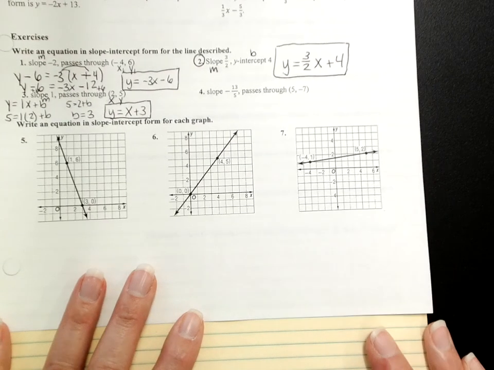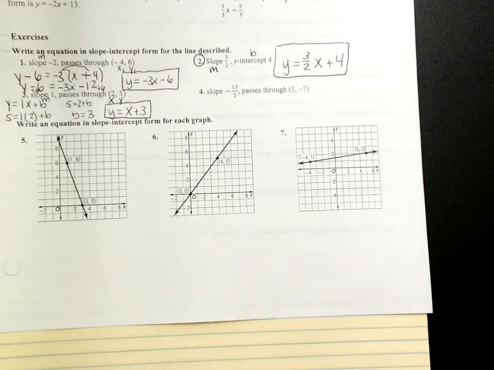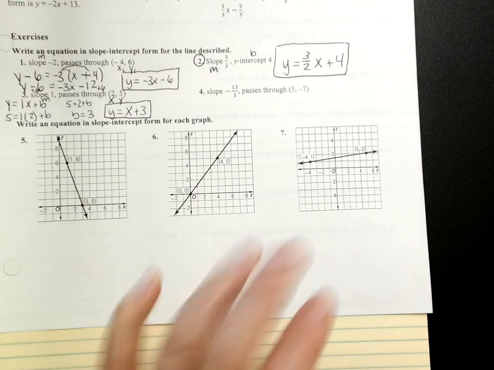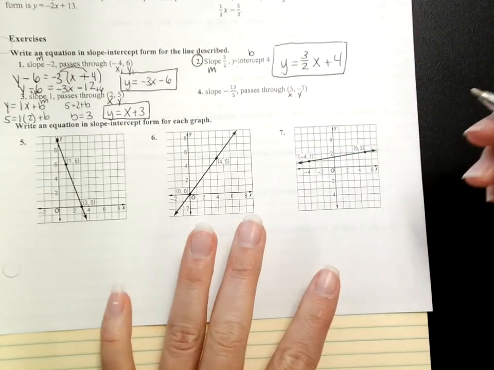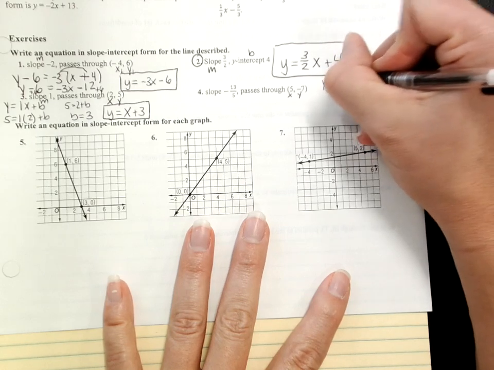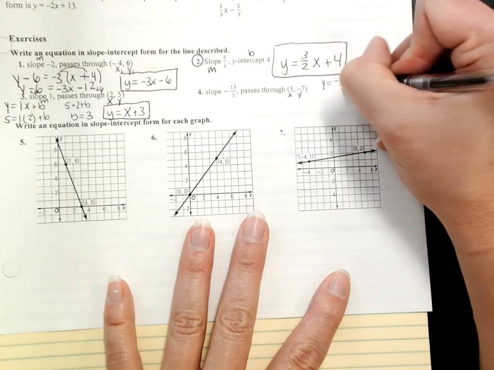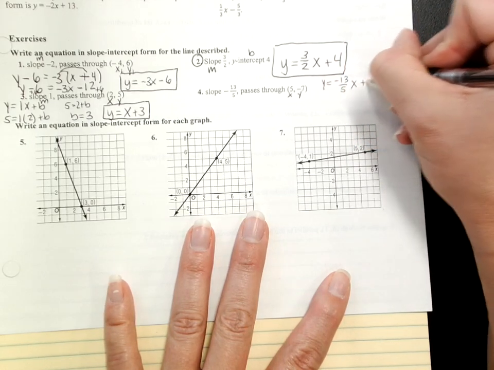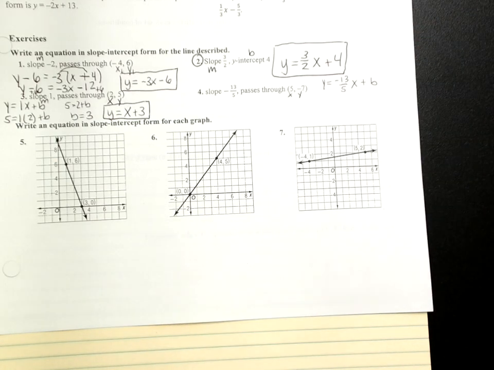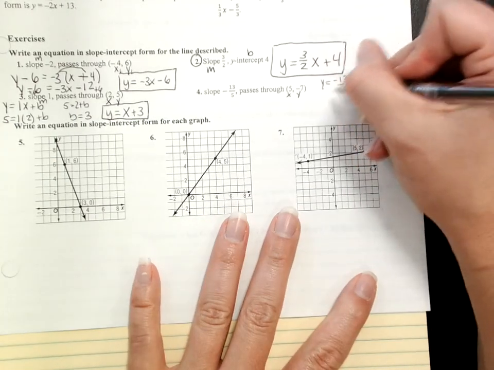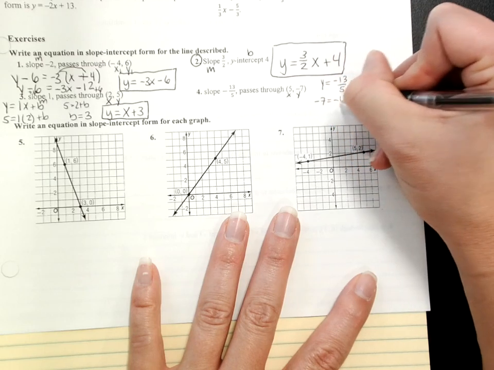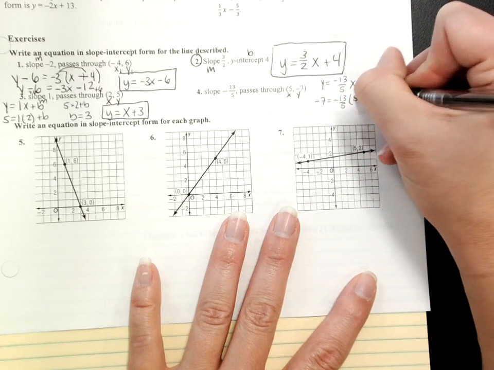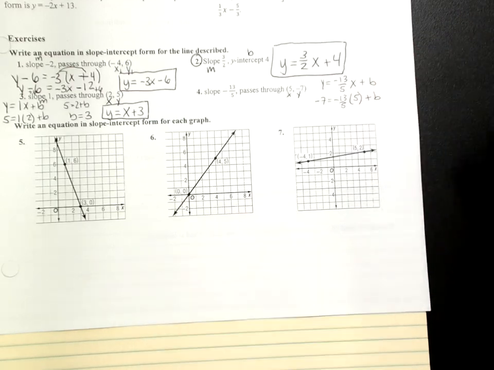When you have a slope and a point, again, I'm going to do the same thing. I'm going to use the slope-intercept form. Here's x, here's y. Starting off with, I know y equals negative 13 over 5 x plus b. What I don't know is my b. I do know x and y. Y equals m times x plus b.